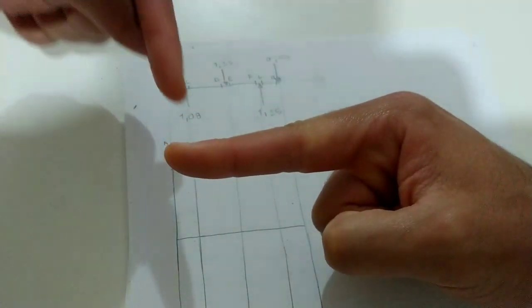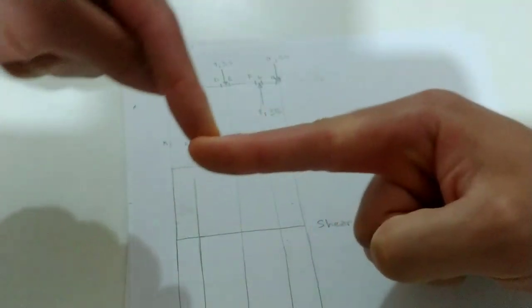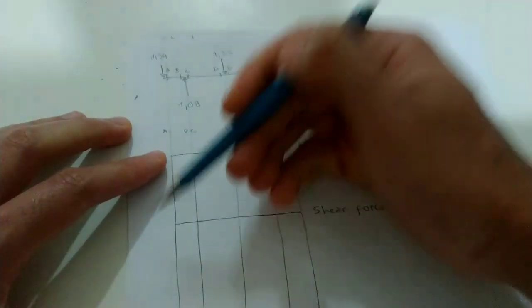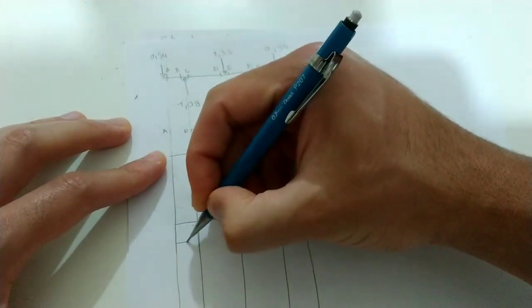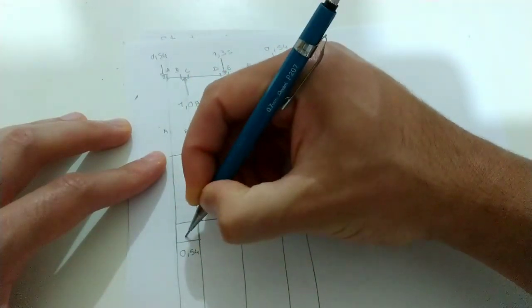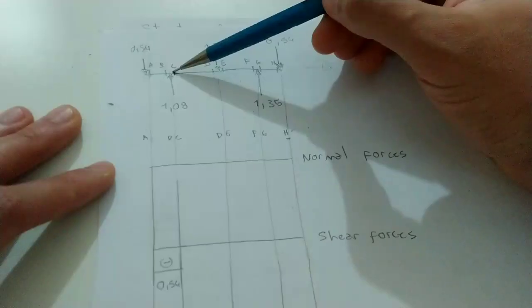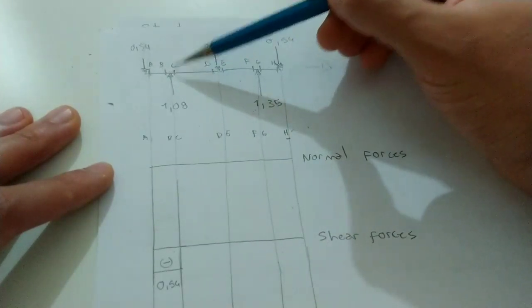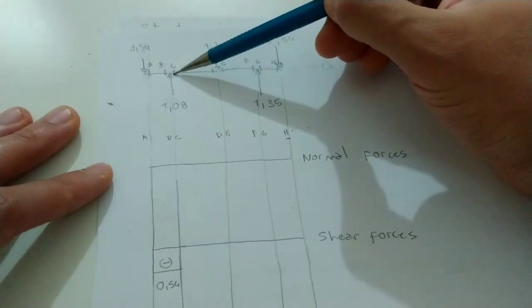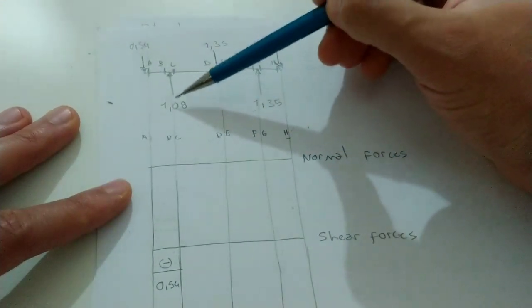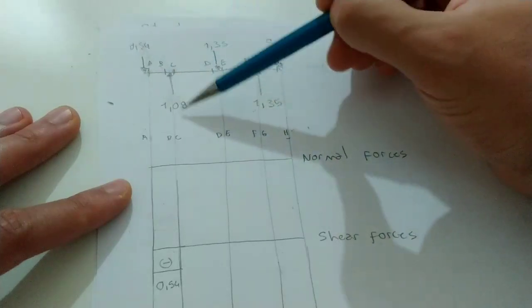This force is here, and we will rotate in anti-clock side, so we will be down. After the cut B is the cut C. From the cut C until the cut D, we only have these two forces.